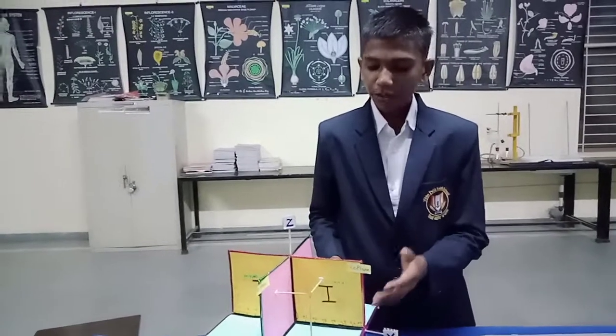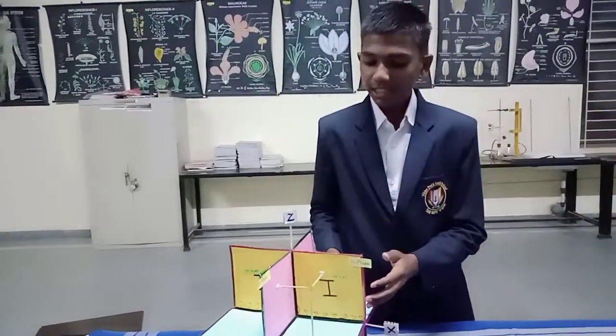Now I have explained every concept related to this model, which is three-dimensional space.